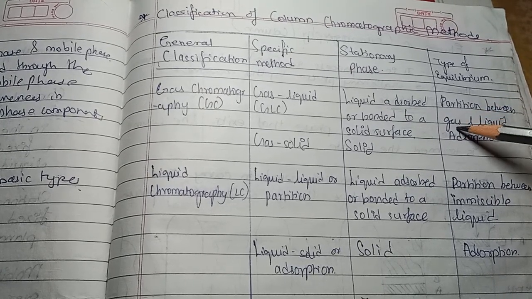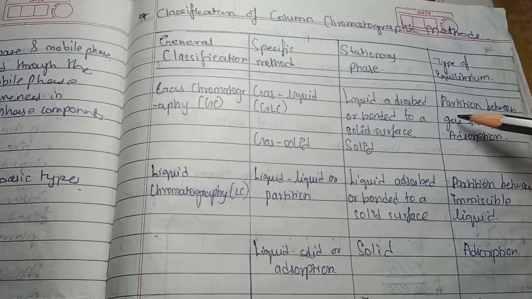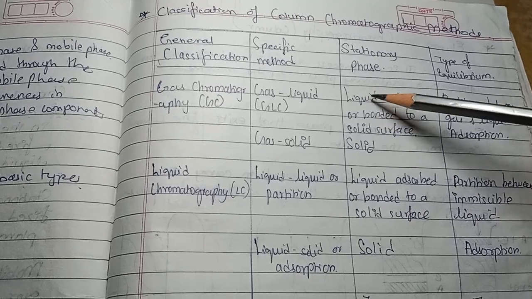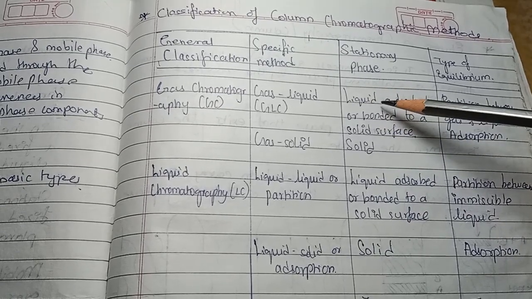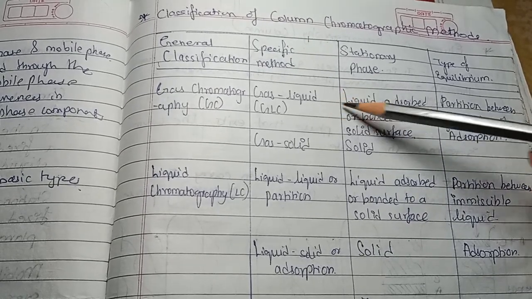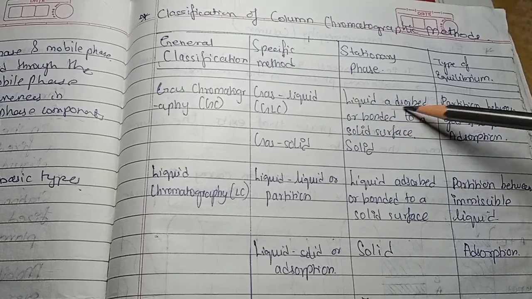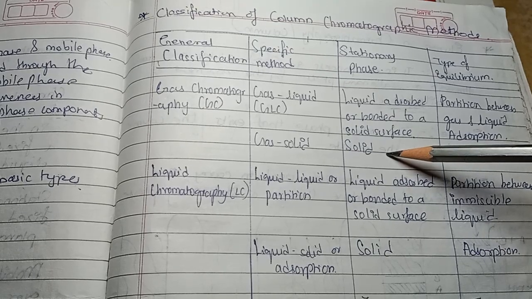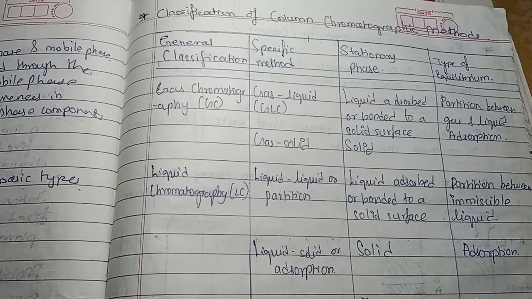Of course, the mobile phase used in gas chromatography will be the gas, but the stationary phase might be different. In GLC, the stationary phase will be in liquid form, and in gas solid, the stationary phase will be in solid form.